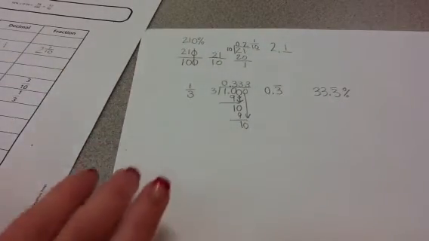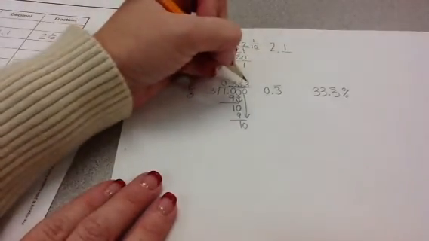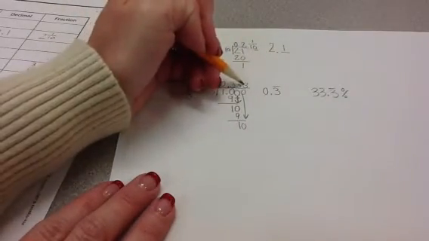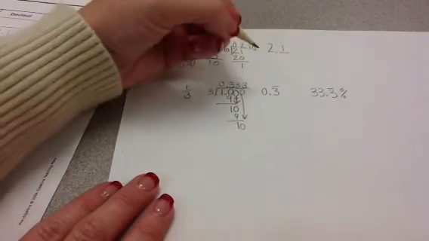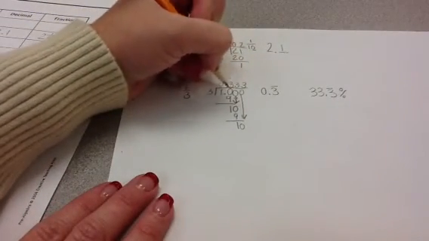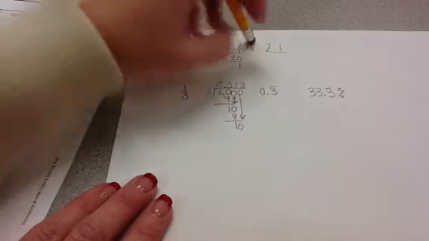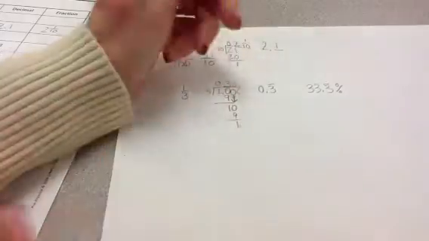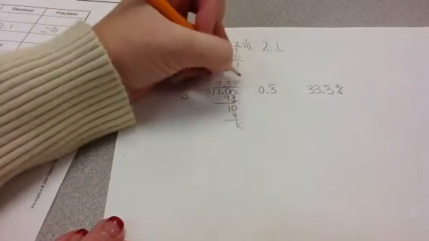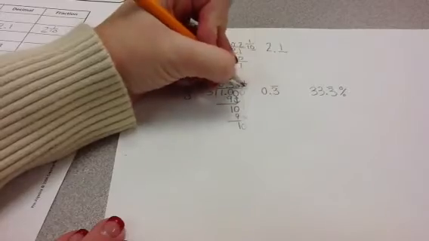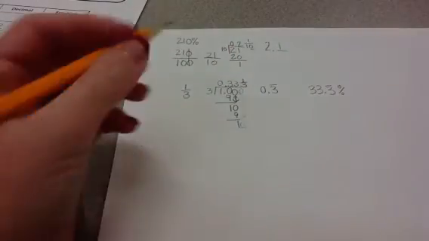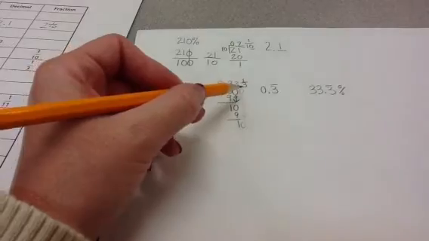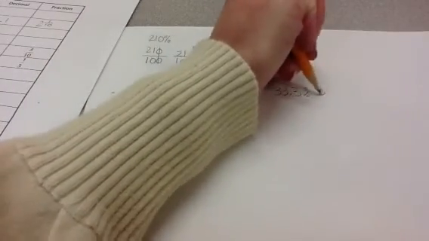That's acceptable. Or you can, instead of putting your 3 here and continuing your division problem, write your remainder as a fraction. So if I erase this, I say that I have 1 left over out of 3. And now I know that I actually have 33 1/3%. Either one is acceptable to me.